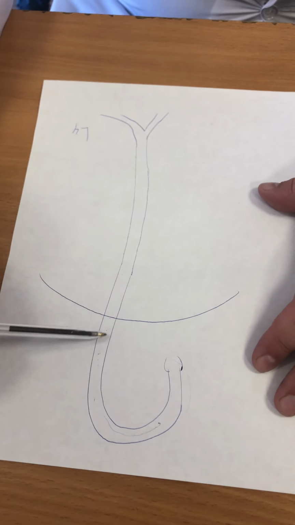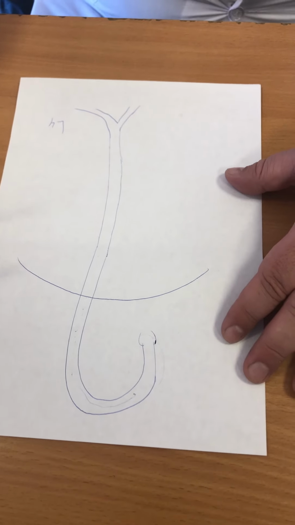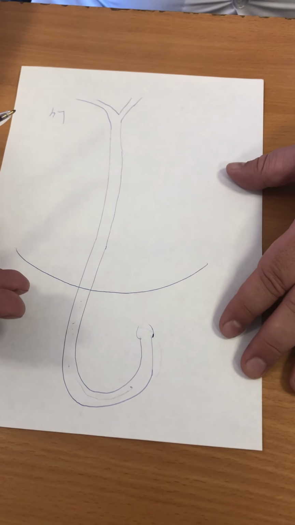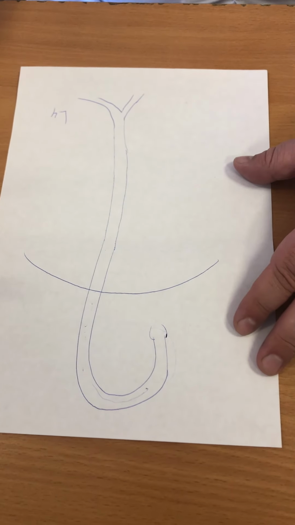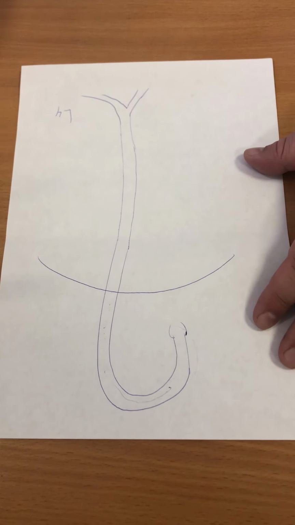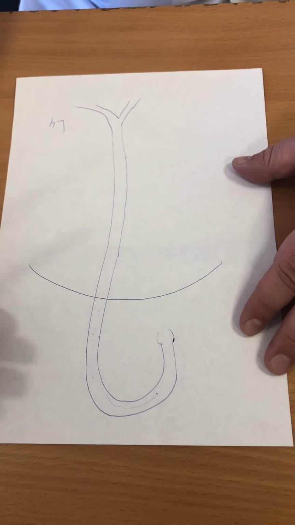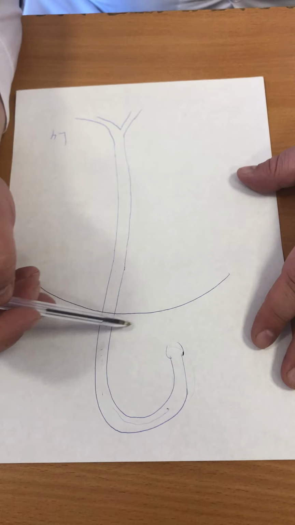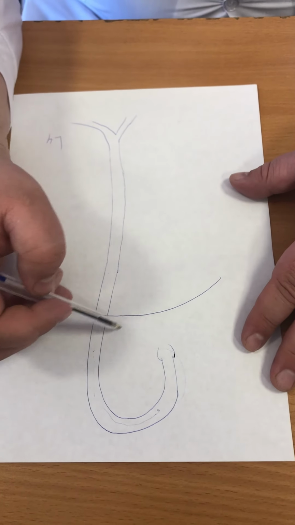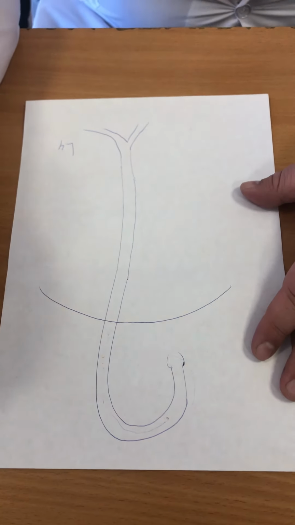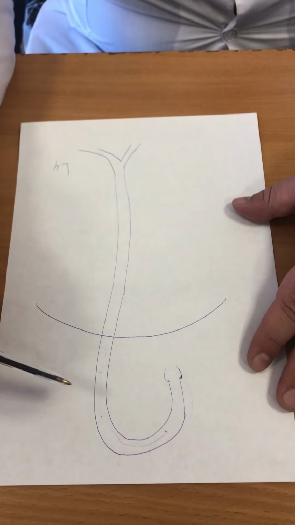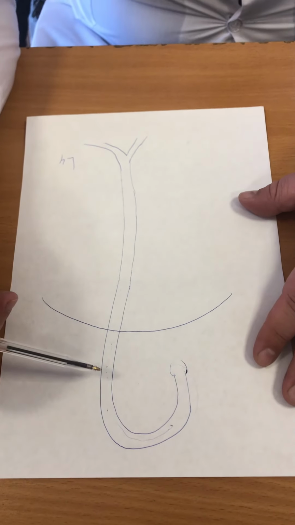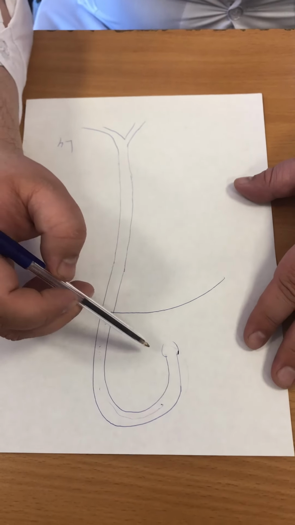Both the thoracic and abdominal aorta have two types of branches, parietal and visceral. Visceral branches go to inner organs, and parietal branches go to the body wall, to the trunk, to the lumbar region, to the ribs, and so on. For example, which organs receive blood from the thoracic aorta? What do you think? Which organs are in the thoracic cage? Now we speak about the thoracic aorta.